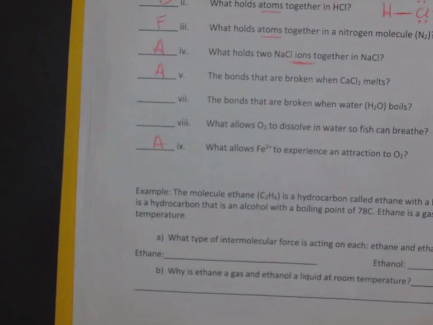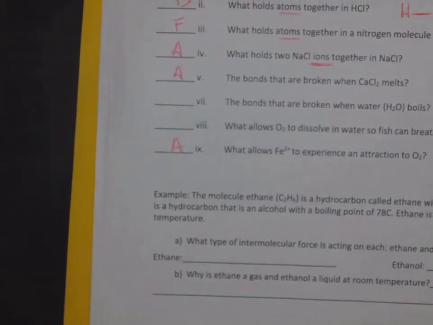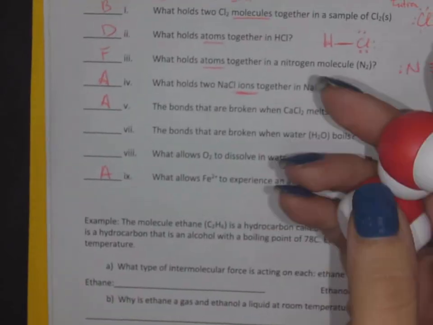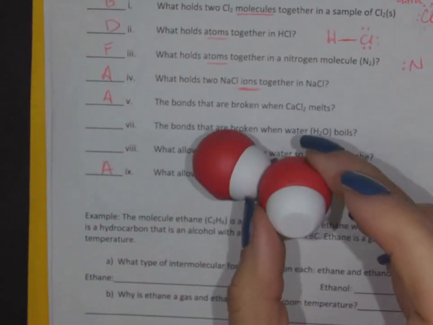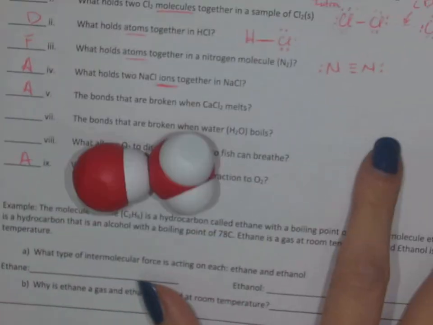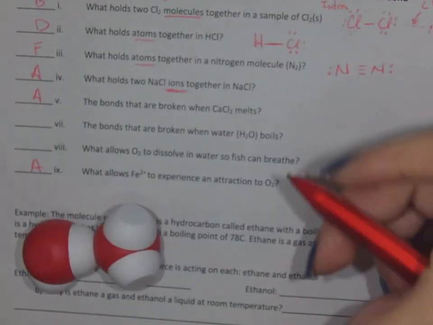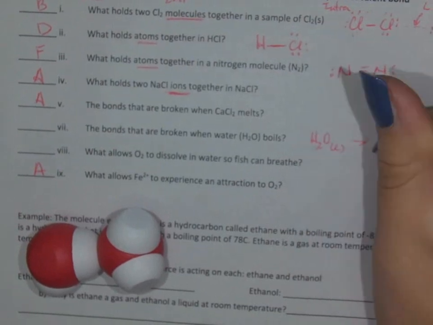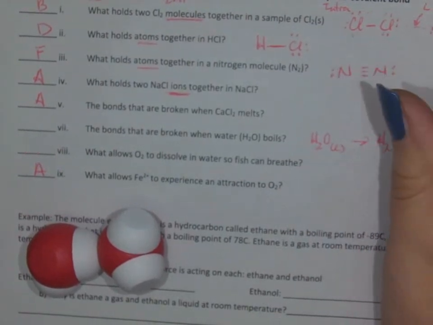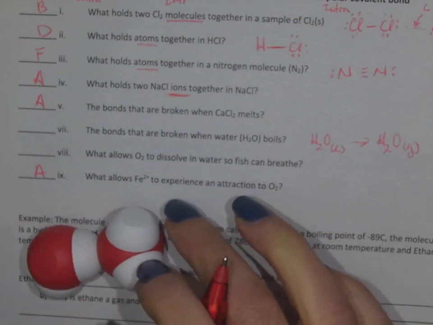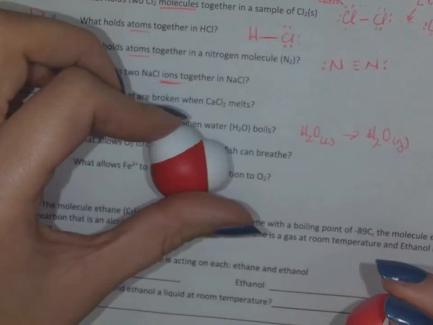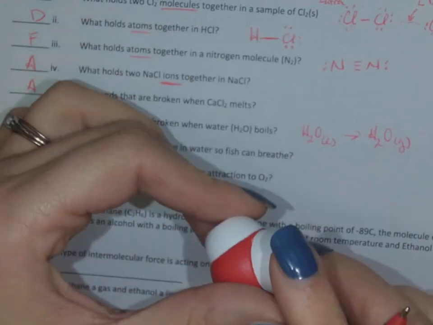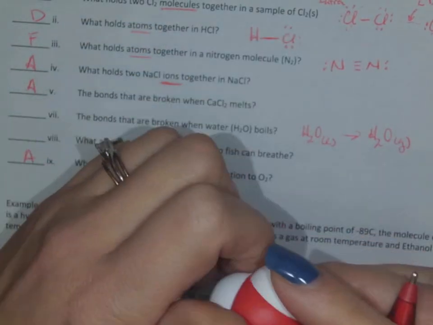All right, last two. The bonds that are broken when water boils. When water boils, it's still water, okay? So it goes from being H2O liquid to being H2O gas. So that means that it was H2O in the beginning and it was H2O in the end. So we didn't ever break these bonds, okay?